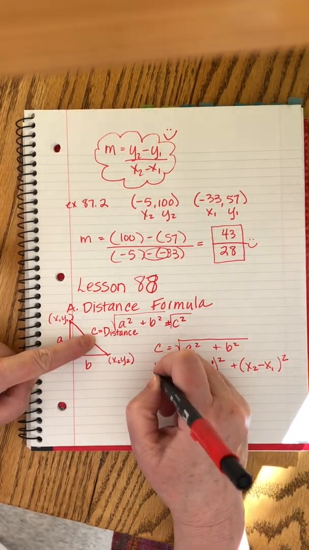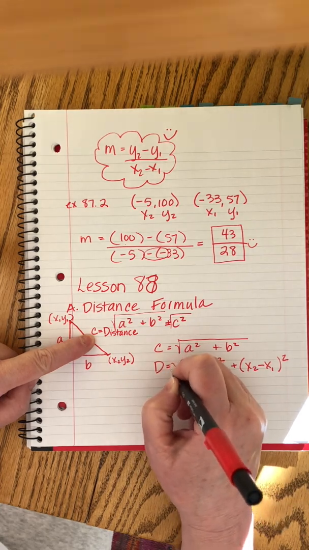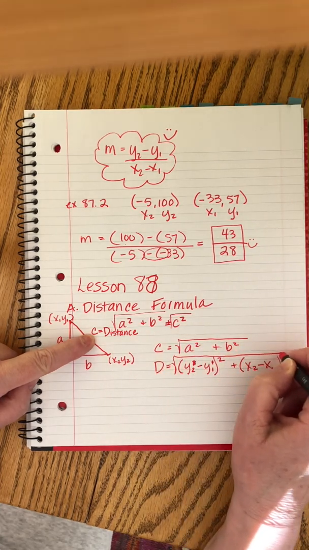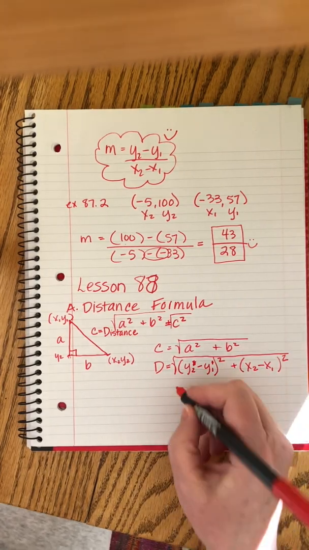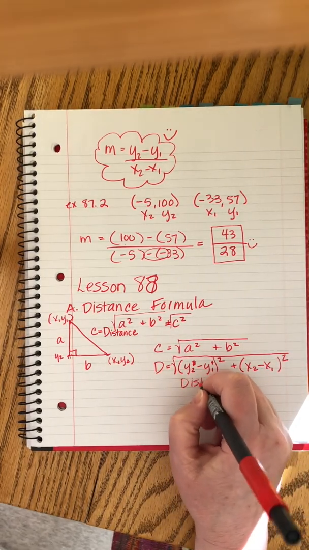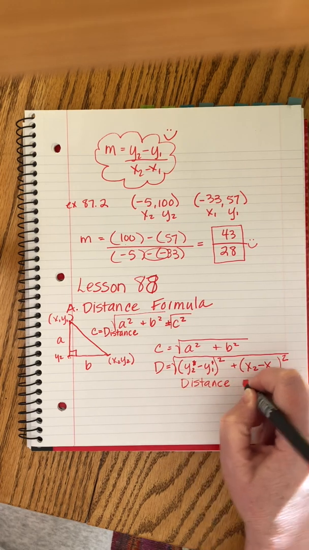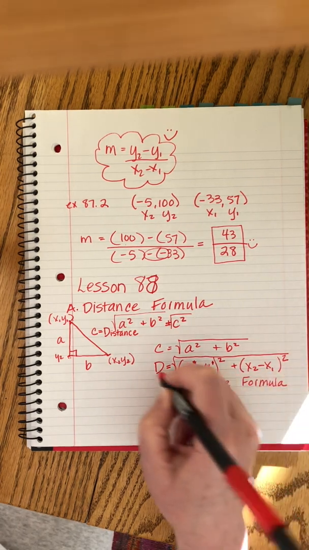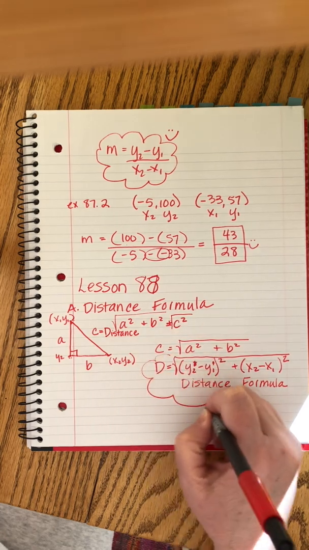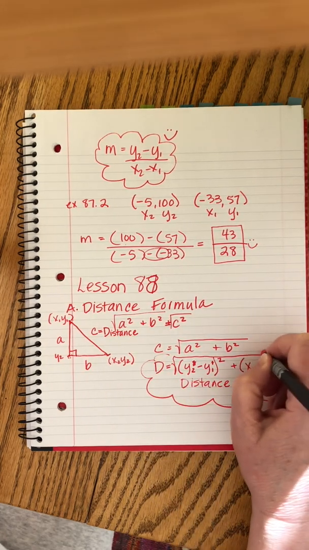We said that we call it D for the distance, and we need to take the square root just because that's what we would do with Pythagorean. This, my friends, is what we call the distance formula. Yay! It's derived from the Pythagorean Theorem.